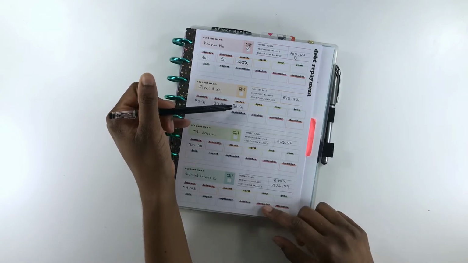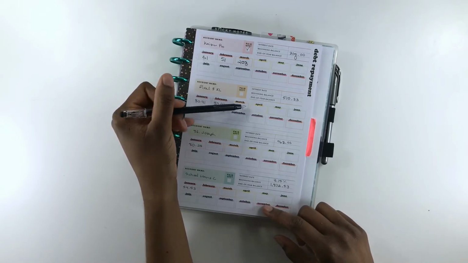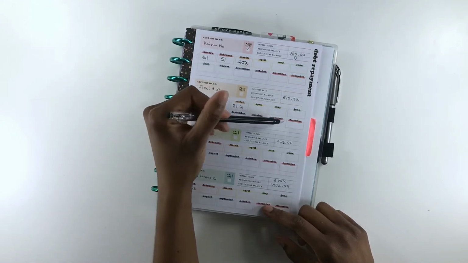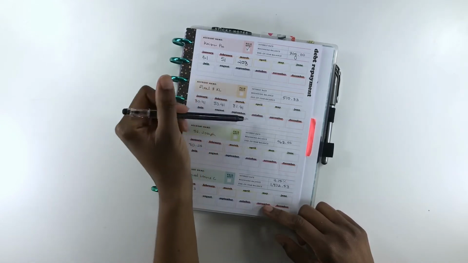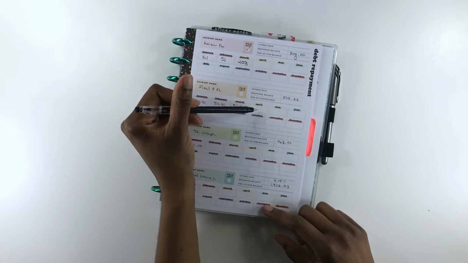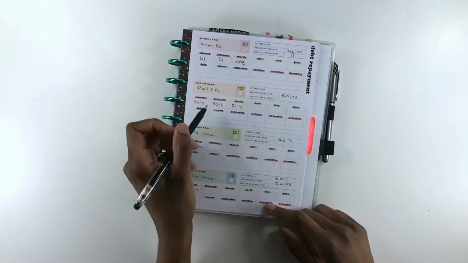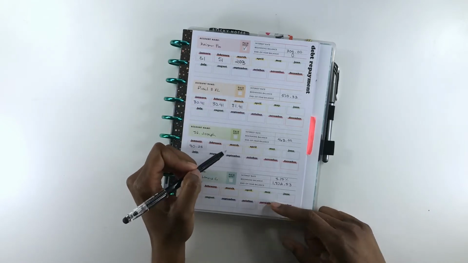So this is going to be the new minimum balance for this debt going forward. Until it's paid off, I will be paying $81.41 for April, May, June, and so on and so forth until it's paid off. So let's continue to fill in February and March.